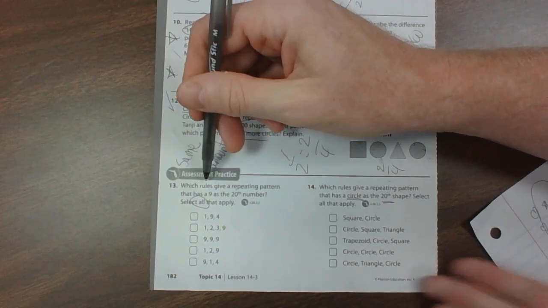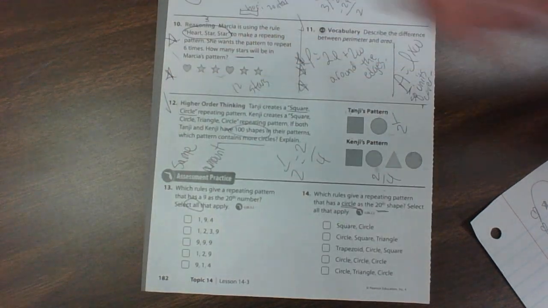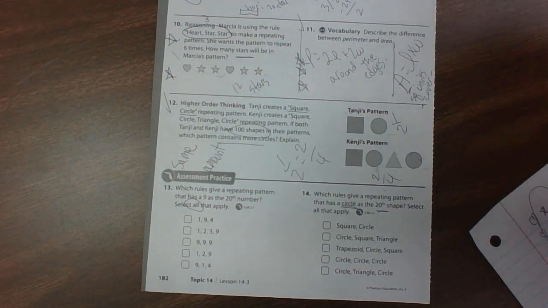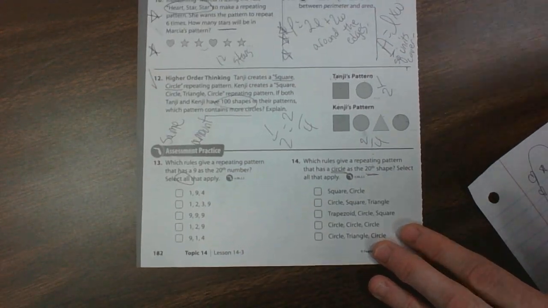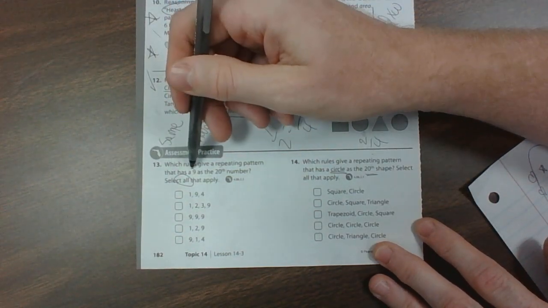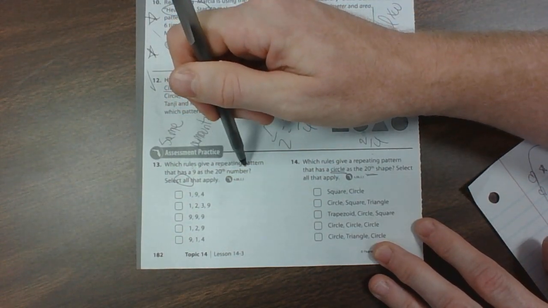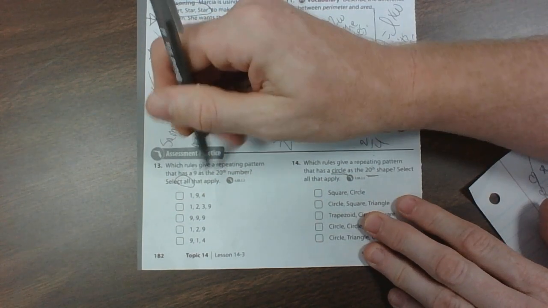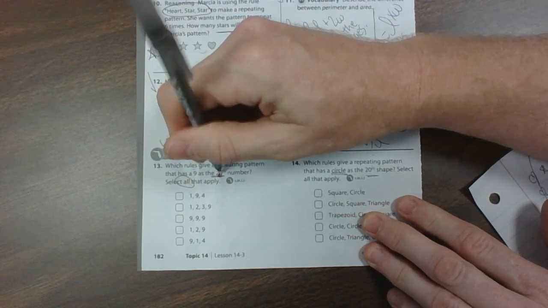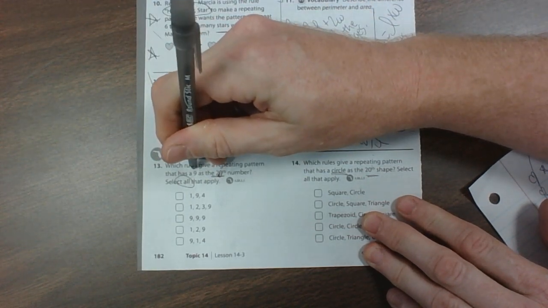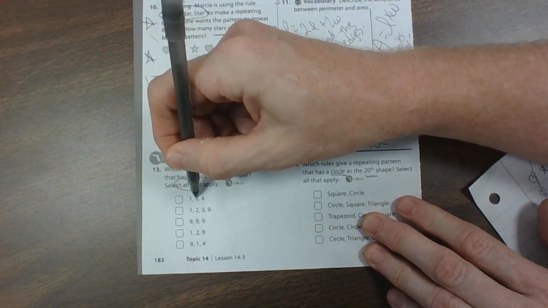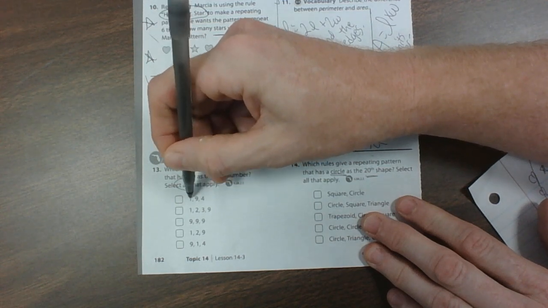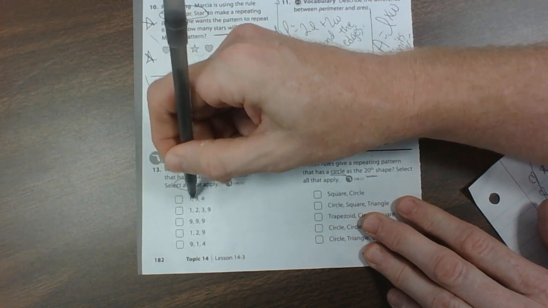Now, which rule gives a repeating pattern? Okay, make sure my volume is up. Okay, we're good. Which patterns give a repeating pattern that has a 9 as the 20th number? To me, this one we can do a couple things. You can do the division, or you could simply count them out. Watch this. If the 20th time that we land, it lands on a 9, we check it off. 1, 2, 3, 4, 5, 6, 7, 8, 9, 10, 11, 12, 13, 14, 15, 16, 17, 18, 19, 20. We landed on it.